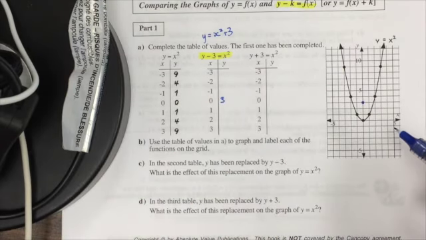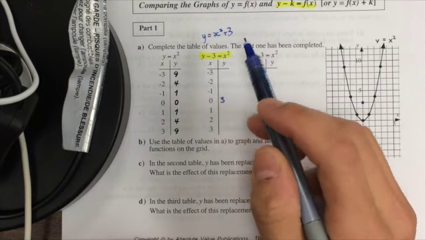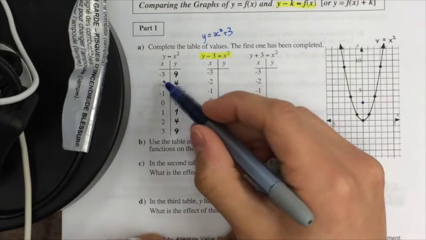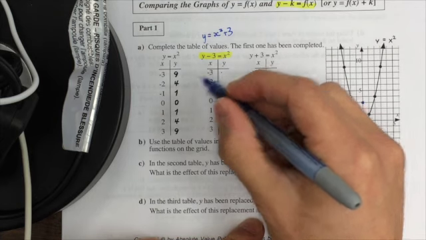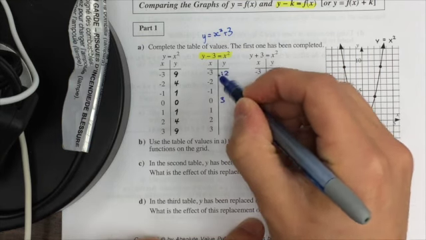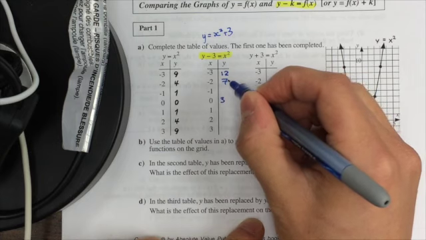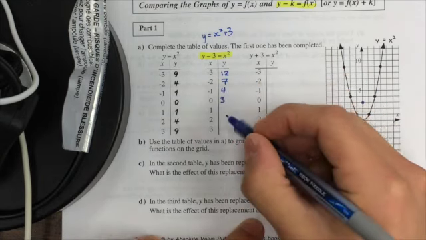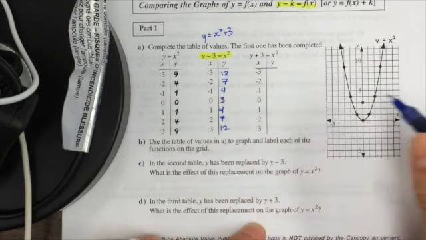So what does that tell me for my y values? Well, if I have y minus 3, that means all my y values are going to increase by 3. So at negative 3, instead of 9, if it increases by 3, just like 0 increased by 3, this is now going to be at 12. When y was 4, it's going to be at 7. When it was at 1, it's going to be at 4. And then it'll continue in the same pattern.